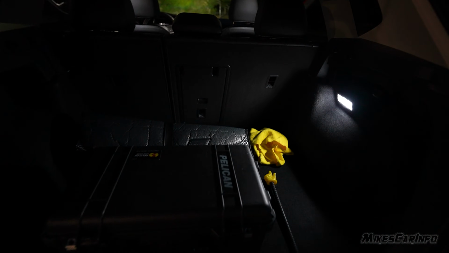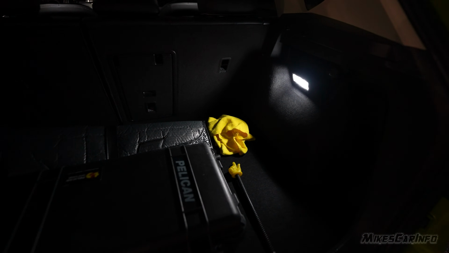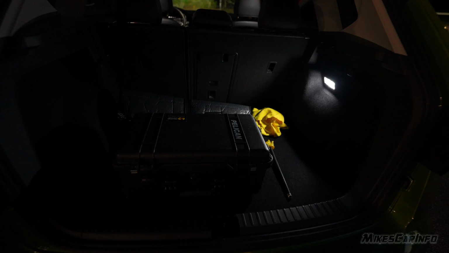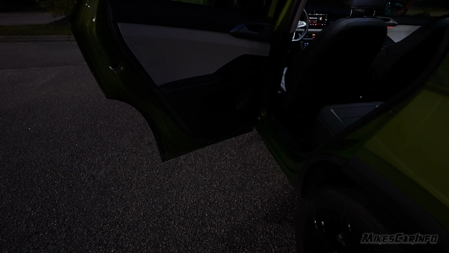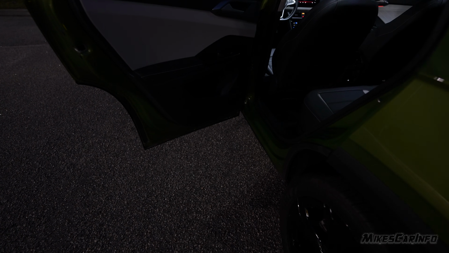So you have one light right there, and it just shines light everywhere, and it's nice and bright. That would have been way better than just a single light here. So definitely a poor design. Definitely could be improved. Inside of the back door, there's no puddle lights, no light shining on the ground to show you what you're gonna step on when you get out of the vehicle.